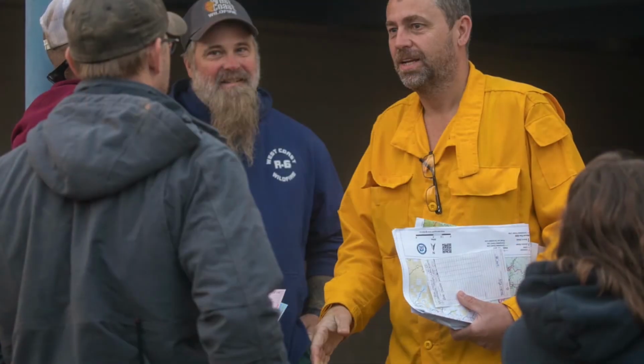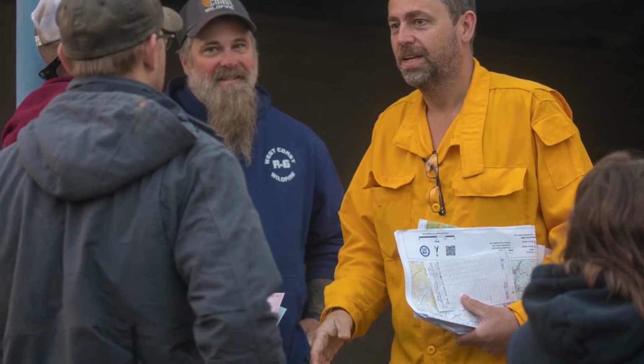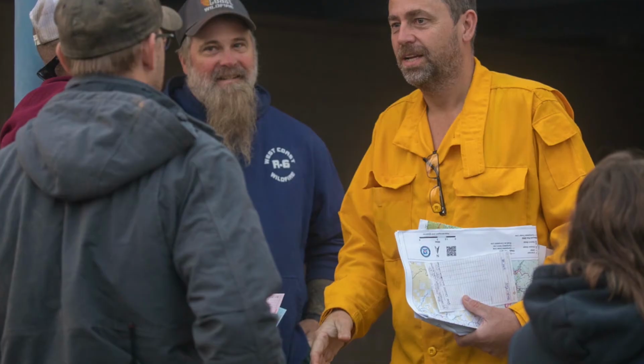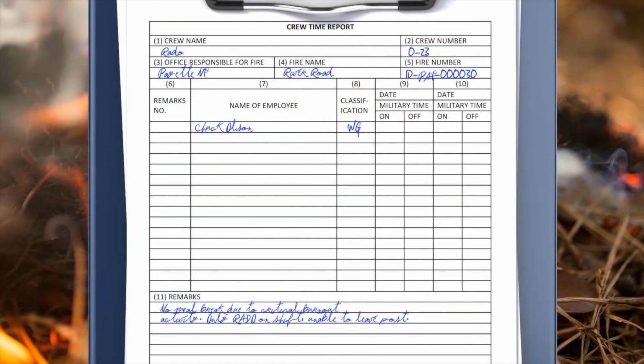Once the crew boss completes the CTR, they need to get it signed by their incident supervisor, such as a division supervisor. If the incident supervisor is unavailable, the next level supervisor can sign it. Crew bosses do not sign their own CTR. One final note for single resources and crew bosses: make sure you fill out the CTR legibly. If the supervisor or timekeepers can't read your writing, it will delay the process.